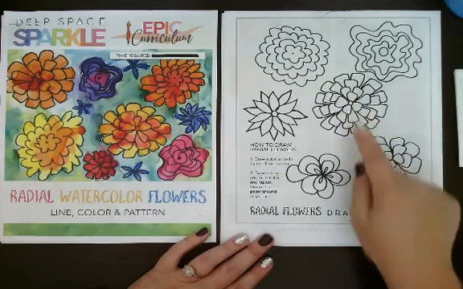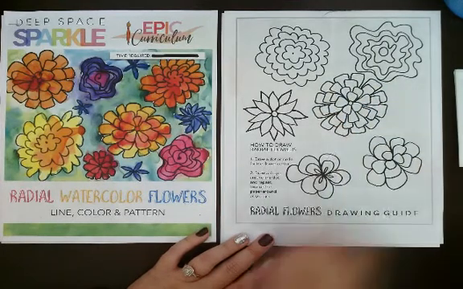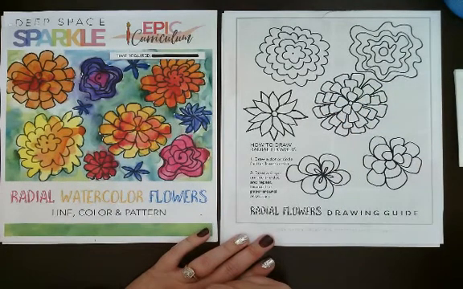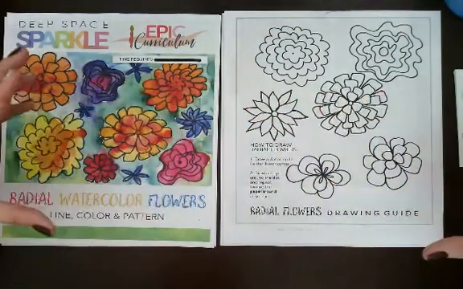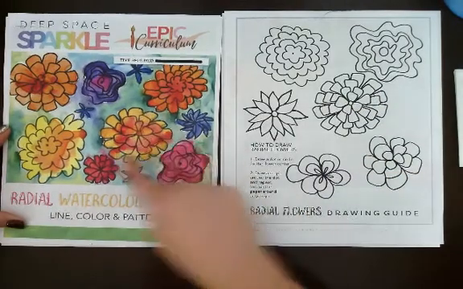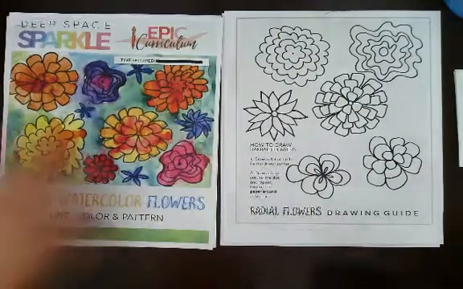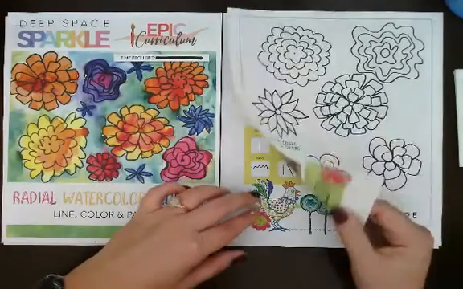So I have my petal shape, and I'm going to continuously make that shape over and over again until I get it to the size that I want, creating that radial balance, starting in the center, moving away from the center, but still going in that circular motion. All right.